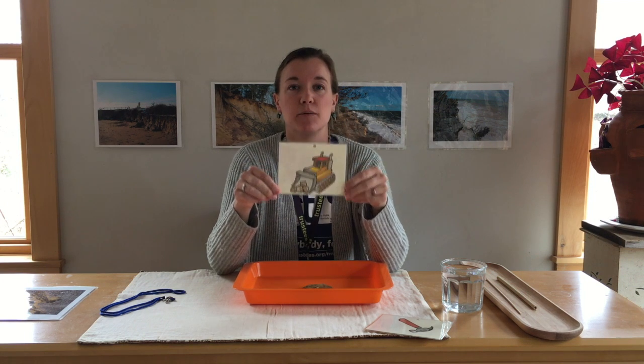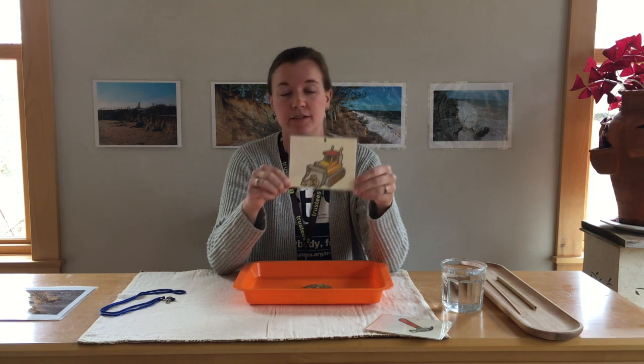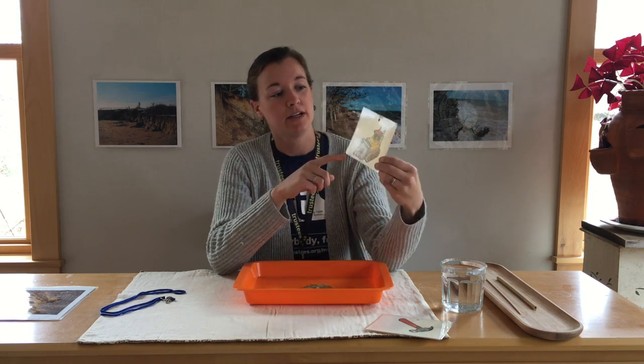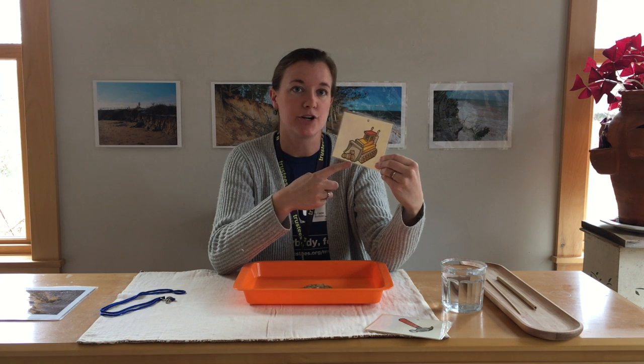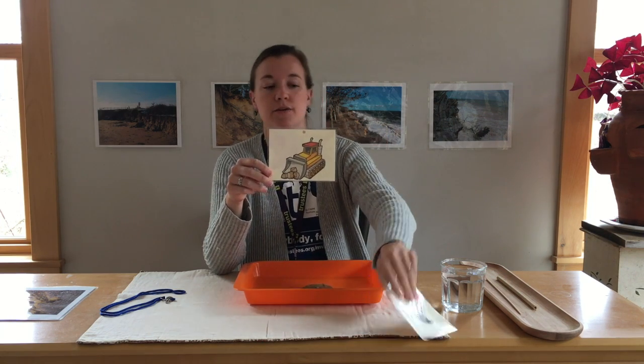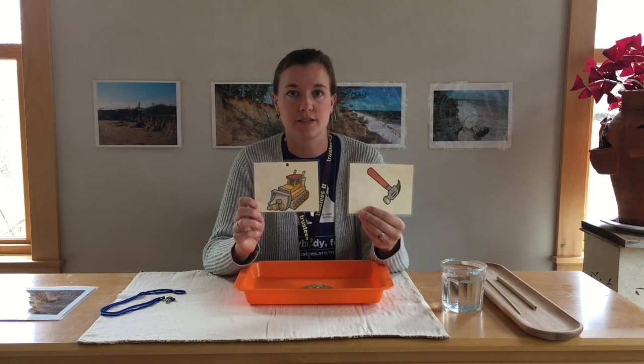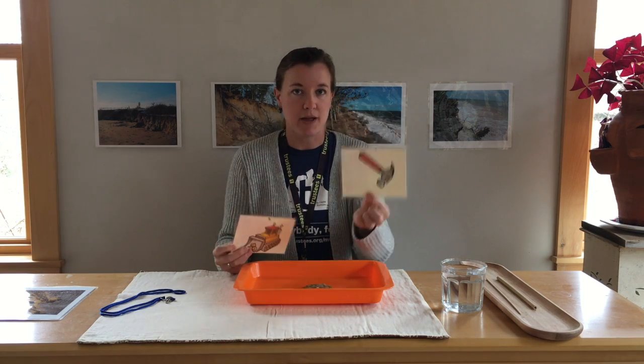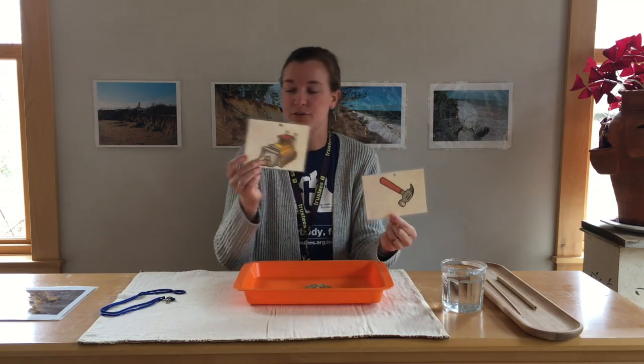Erosion is like a bulldozer. So erosion moves material after it's been broken down. Just like a bulldozer will move rocks, clay, sand, dirt from one area to another. Erosion is doing that same thing. And we're going to learn today what are the different causes of weathering and erosion, and where do we see those examples with our hammer and our bulldozer. So keep those images in your mind, a hammer for weathering and a bulldozer for erosion.